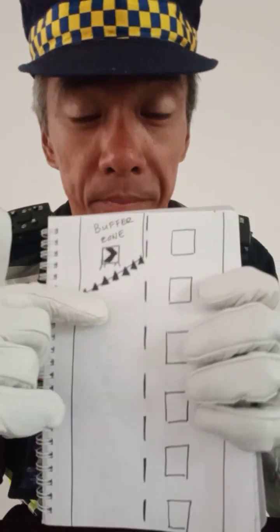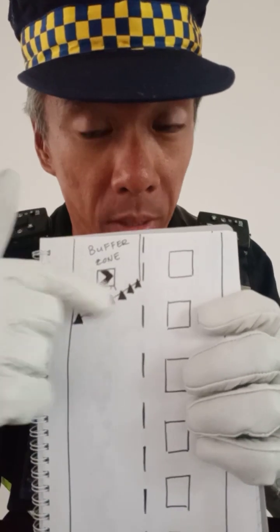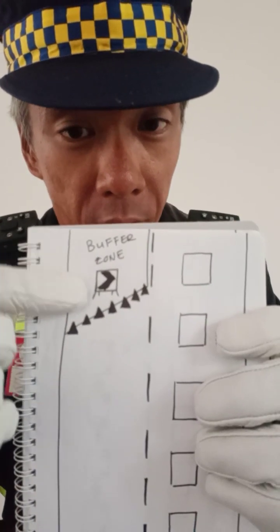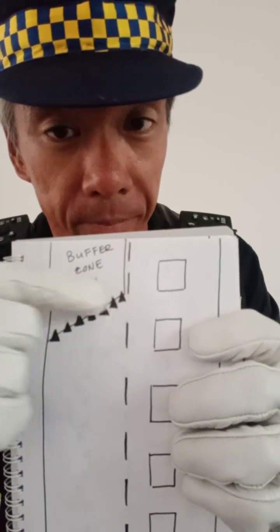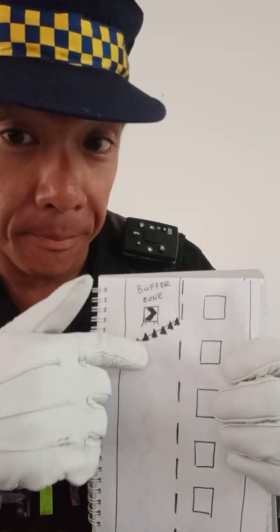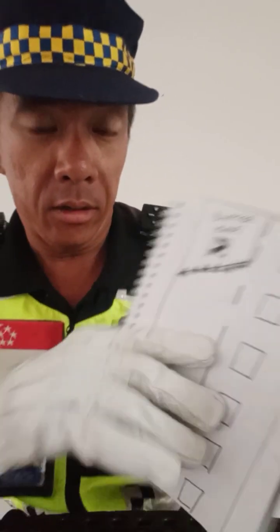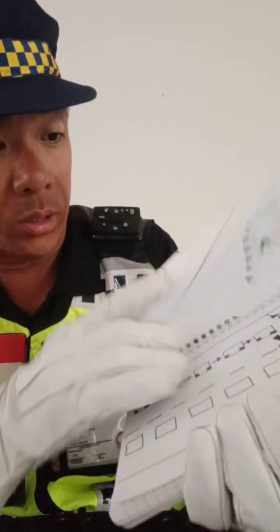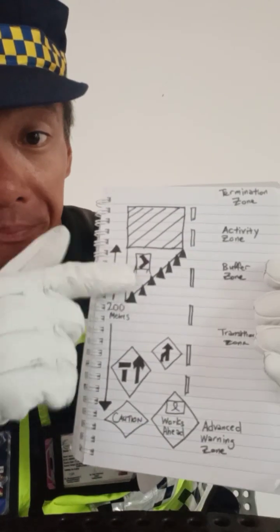Whenever we close the road, we put up the signages. This is the buffer zone, remember? Buffer zone, alright, the arrow is pointing to the right, prompting road user to keep to the right because closure is on the left lane. So keep to the right. Okay, so this is actually part of this diagram here that you see over here.